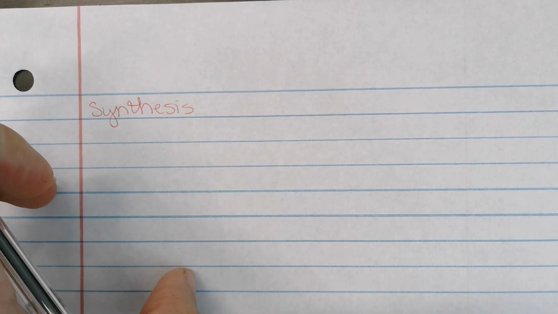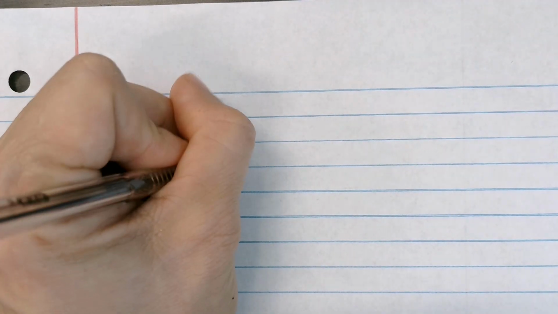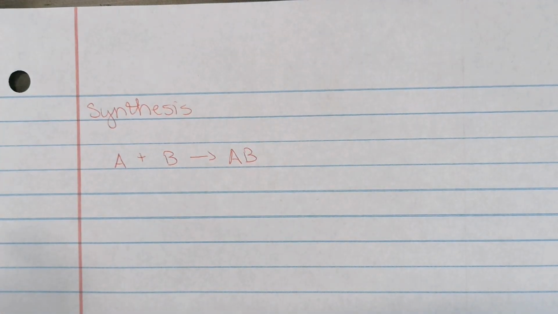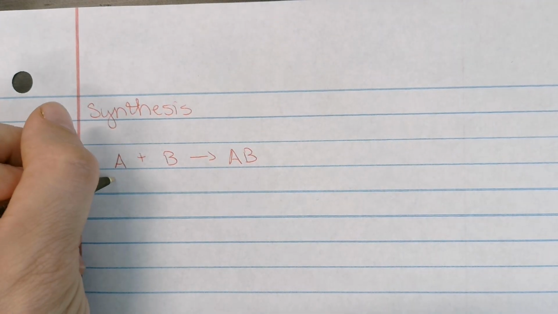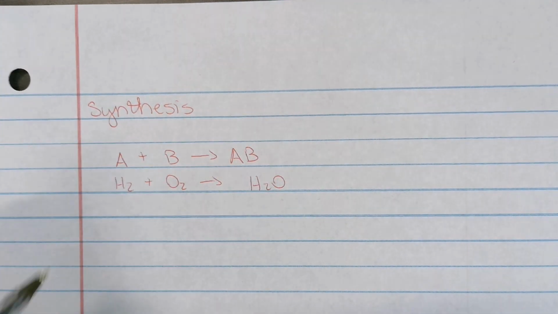Alrighty, I'm hoping to iron out a little bit of confusion on the additional practice. So we're going to work with synthesis reactions first. Usually a simple synthesis reaction is just two separate things that combine to make one thing. We usually show it as A plus B is going to make AB. So this could be something like H2 plus O2 would make H2O.